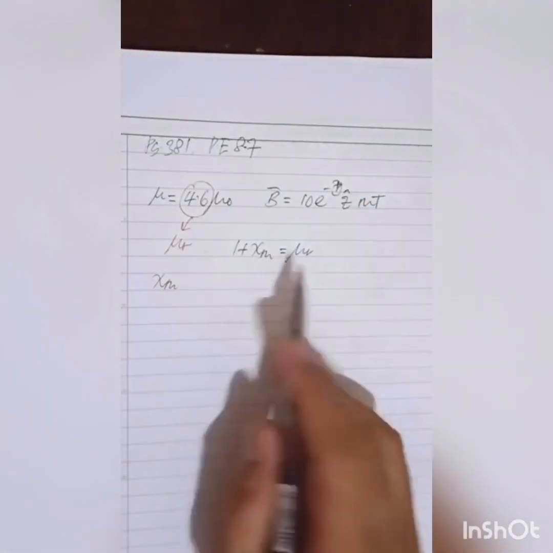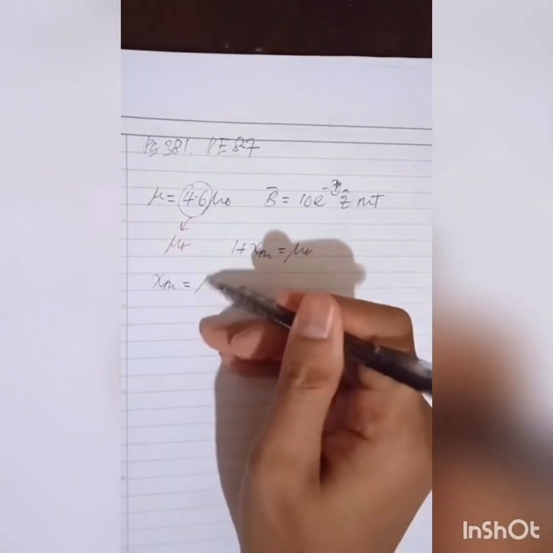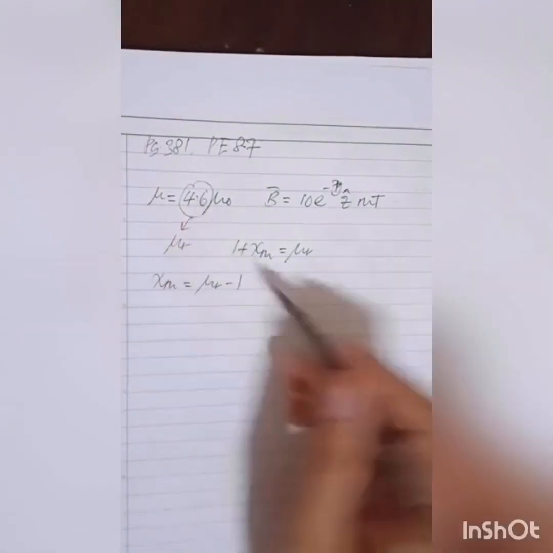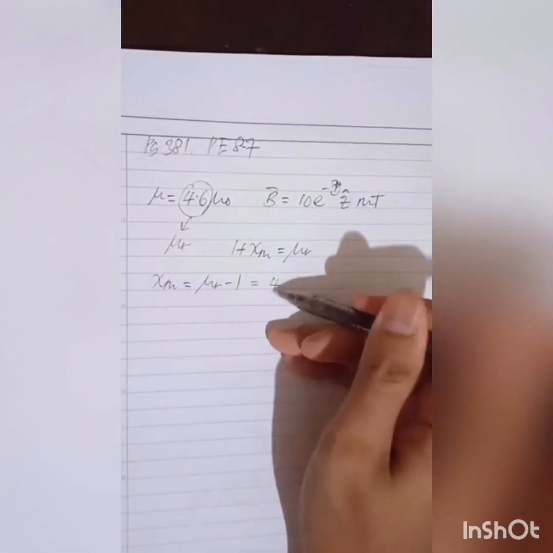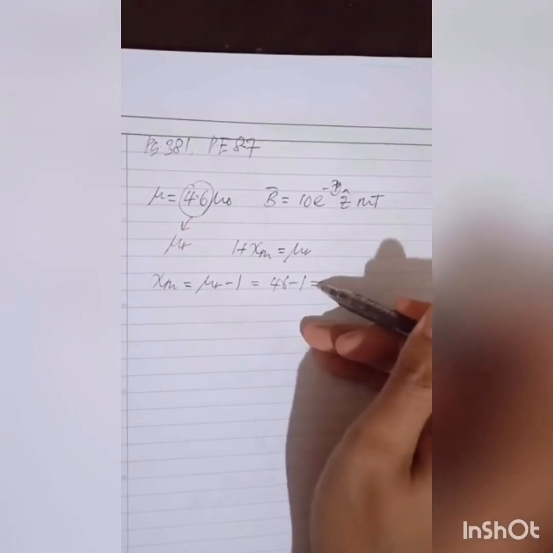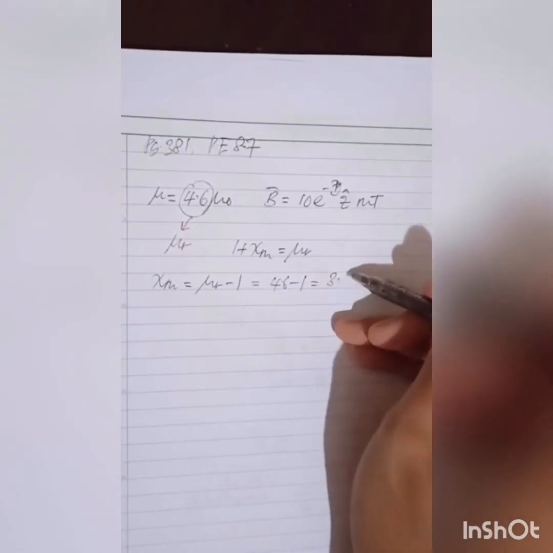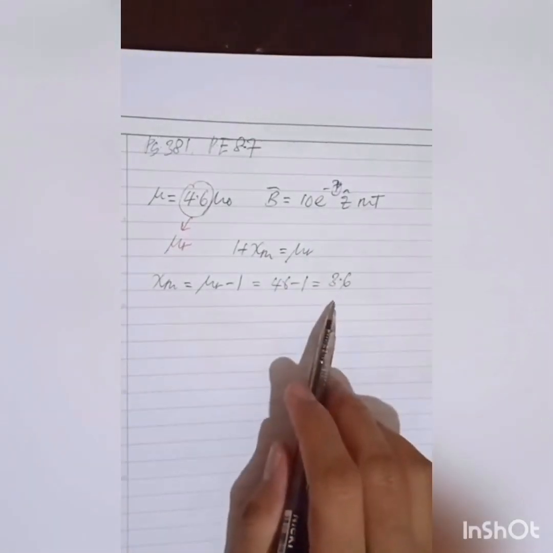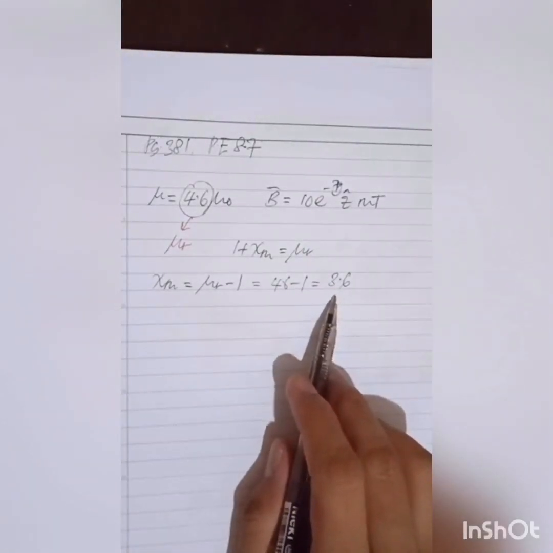So we can find the psi m by just rearranging this equation. We're going to have mu r minus 1, and this mu r is equal to 4.6. So finally 4.6 minus 1 is equal to 3.6. Okay guys, this is our magnetic susceptibility for this particular material.